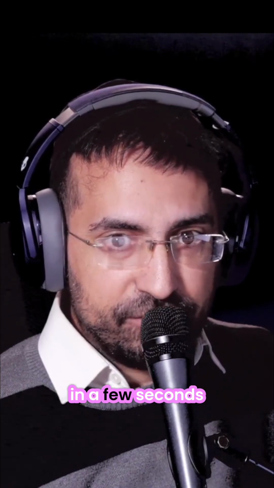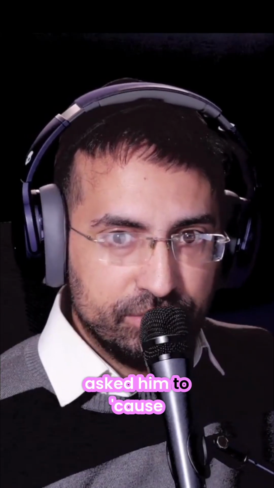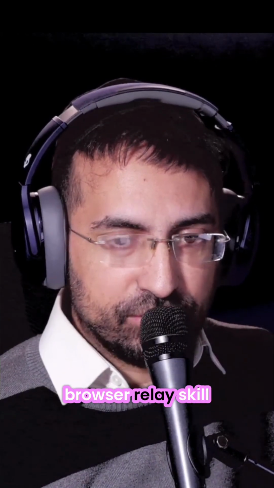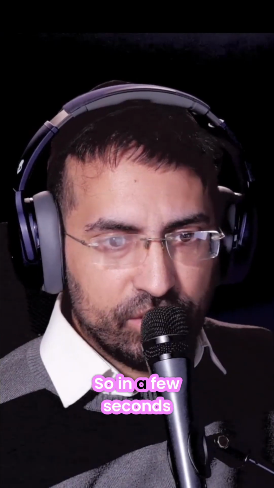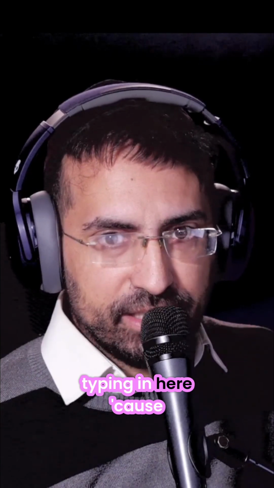Now, in a few seconds, OpenClaw will actually type in here what I've asked him to, because he can see this browser right now, and he's got the browser relay skill. So in a few seconds, hopefully, OpenClaw will be typing in here because I just asked him to. Let's see if it works.